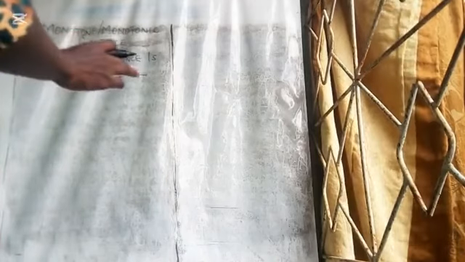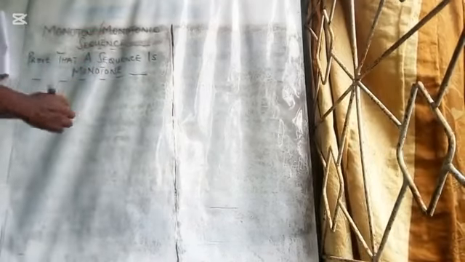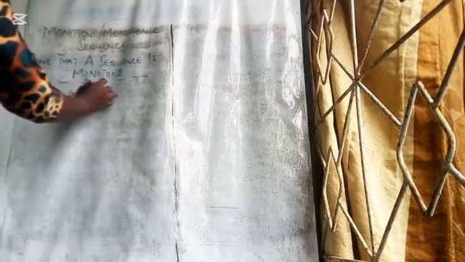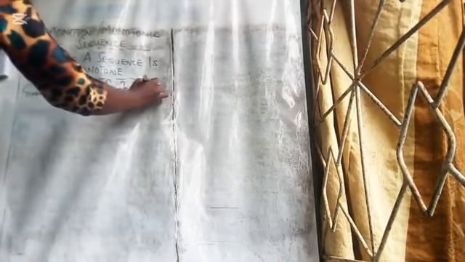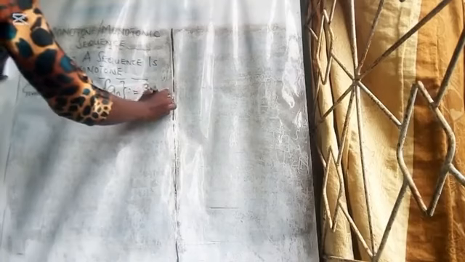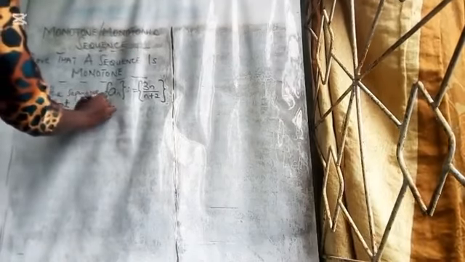In today's class, we want to look at how to determine whether a sequence is monotone or not. We begin with the example. Given the sequence a sub n defined as 3n over n plus 2, prove that it is monotonic.